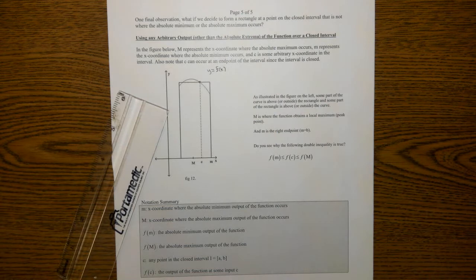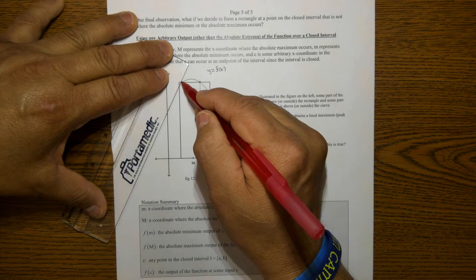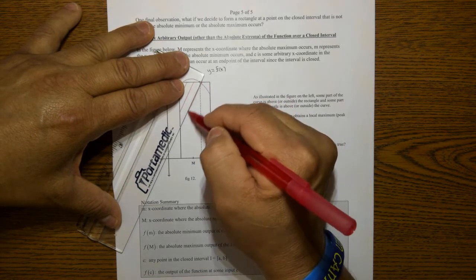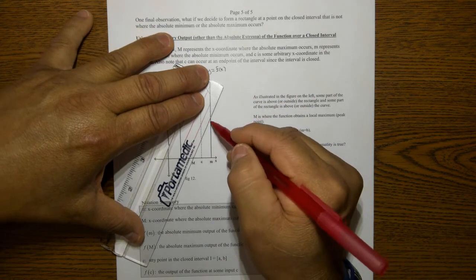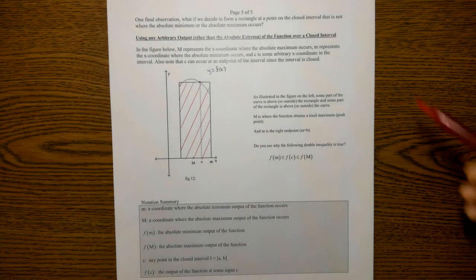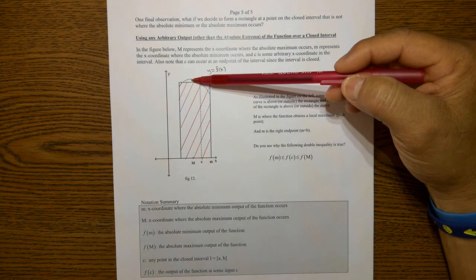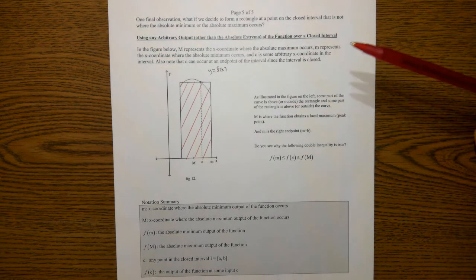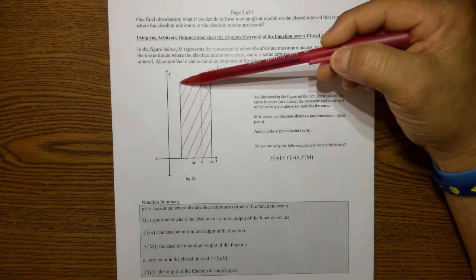Then I get the following rectangle. Notice that some of the curve is above or outside the rectangle, and some of the rectangle is above the curve. See, that little piece right there is above the curve.